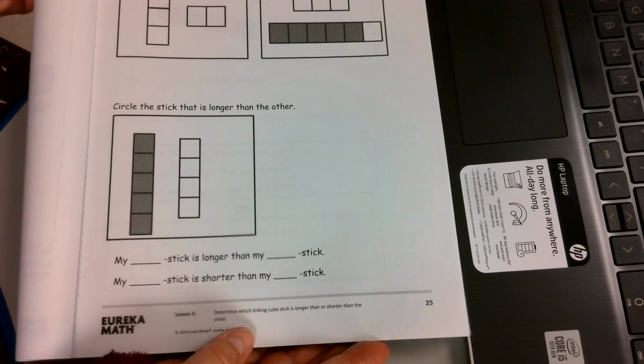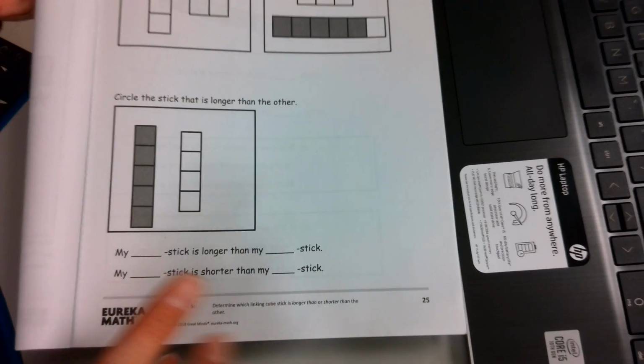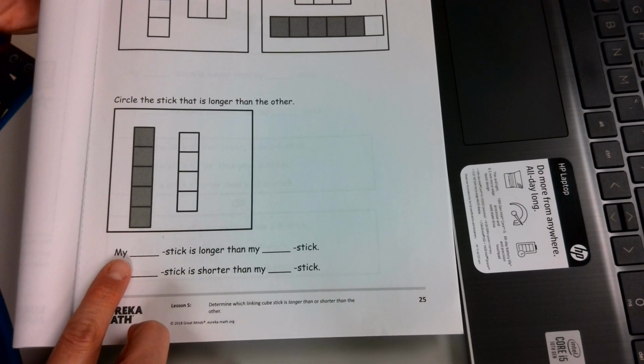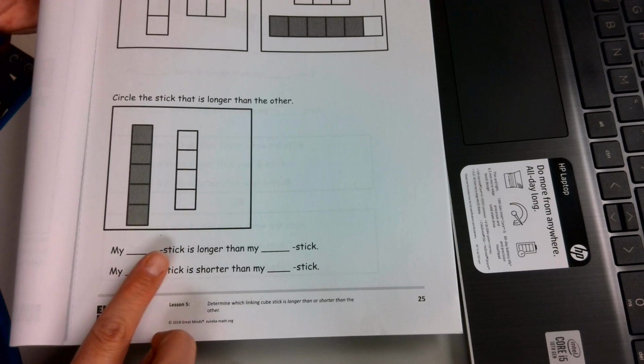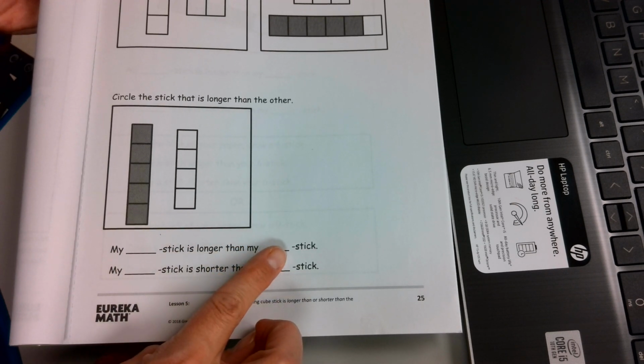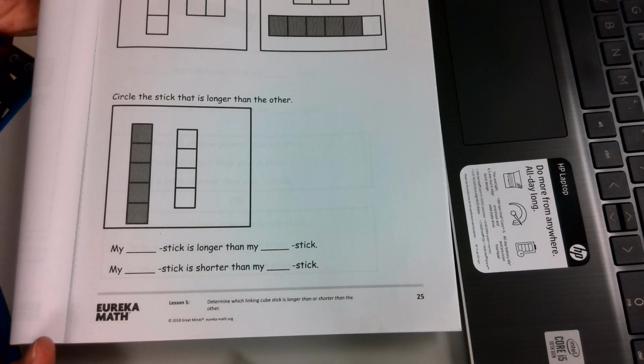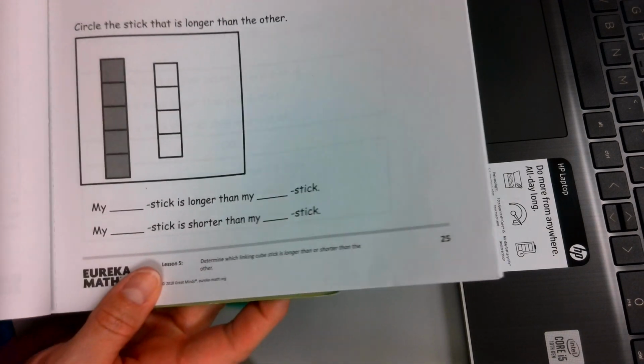Okay? You're also going to keep working on sticks that are longer than and shorter than, and then using your numbers down here to complete these sentences. So my blank stick is longer than my blank stick, and you would be filling in numbers there to make those sentences make sense.